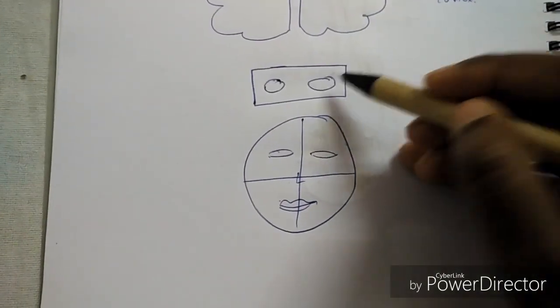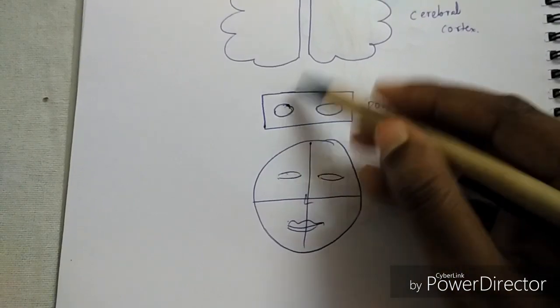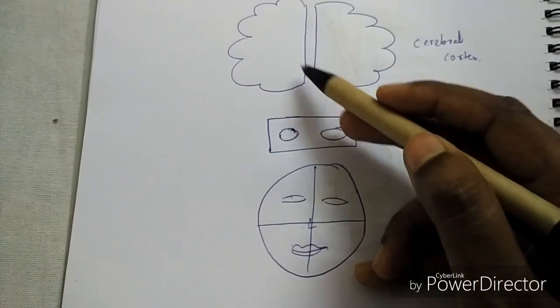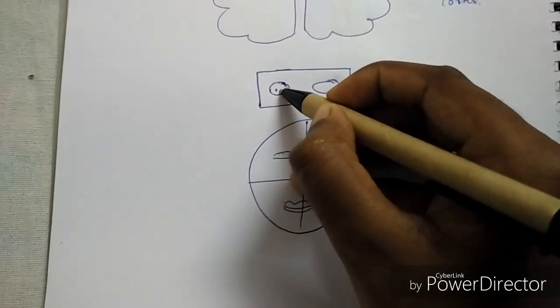Okay, in this pons we have facial nuclei. This demarcates the line between upper motor and lower motor. Anything above the facial nerve nuclei is upper motor and below it is lower motor. Now let's start.